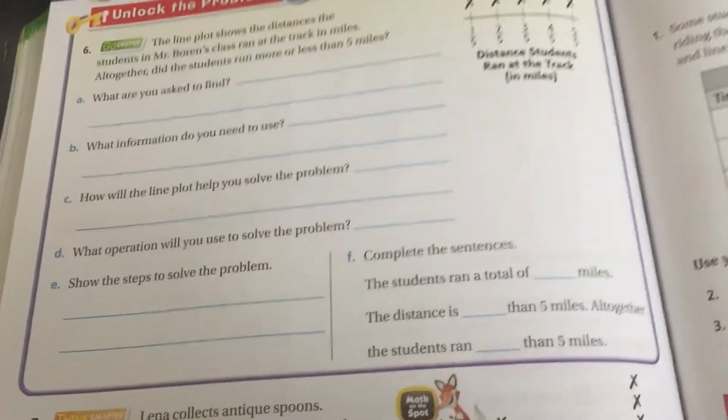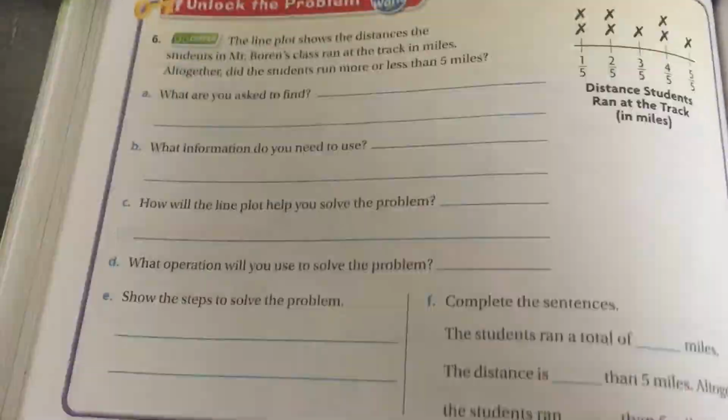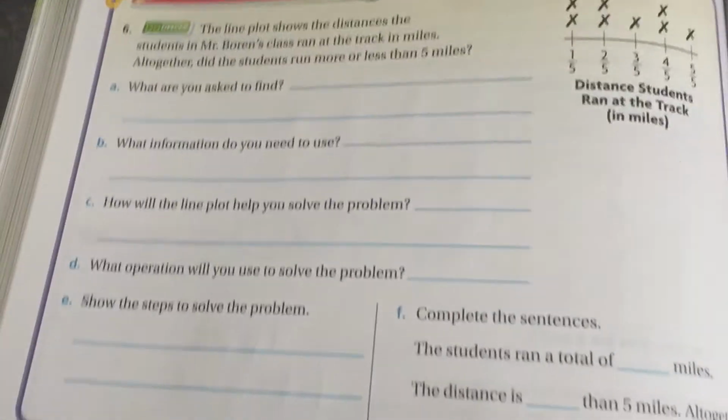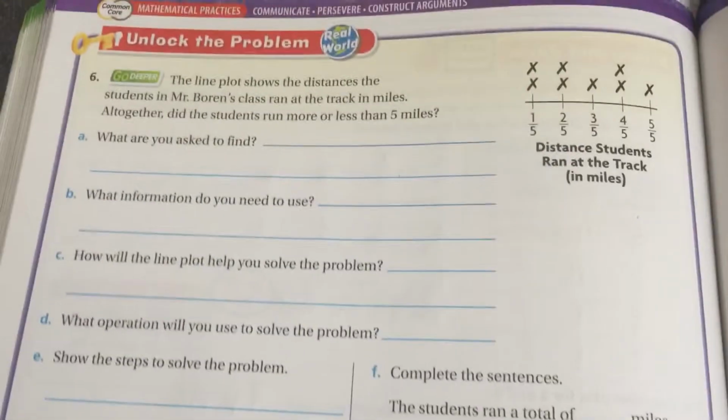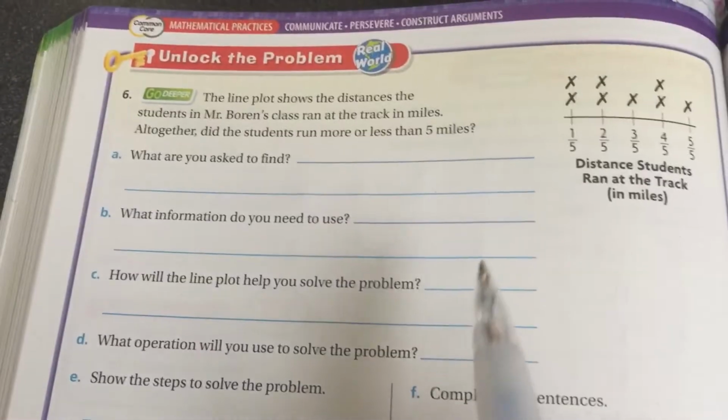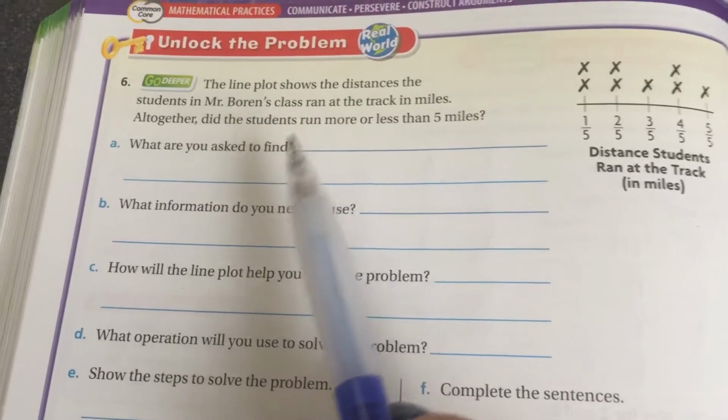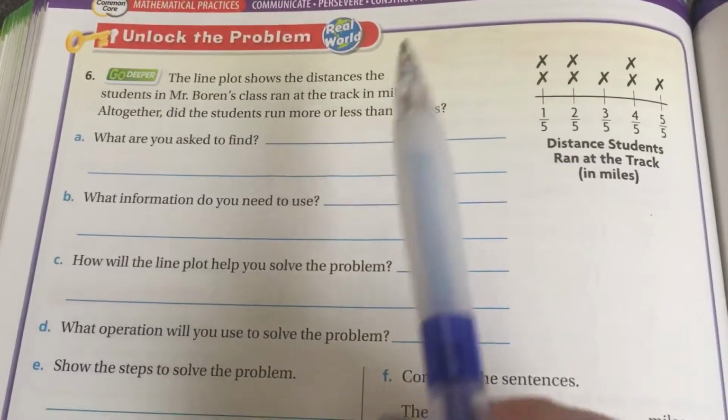All right. Turning the page, we go to 668. All right. So this one's a go deeper problem, which means this one's a little more challenging. So I'll probably just talk this one through with you. Line plot shows the distance students in Mr. Bourne's class ran at the track in miles.